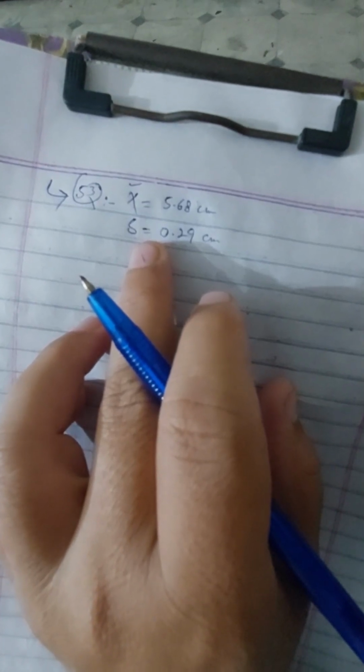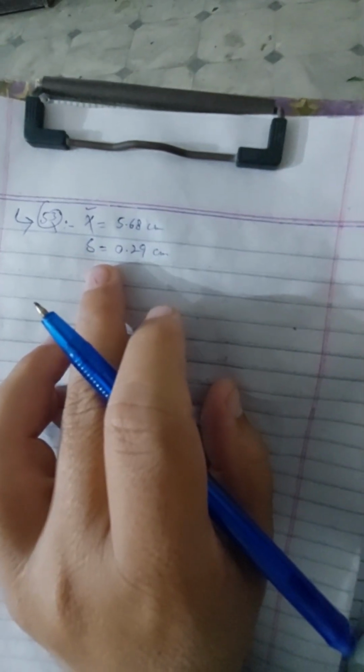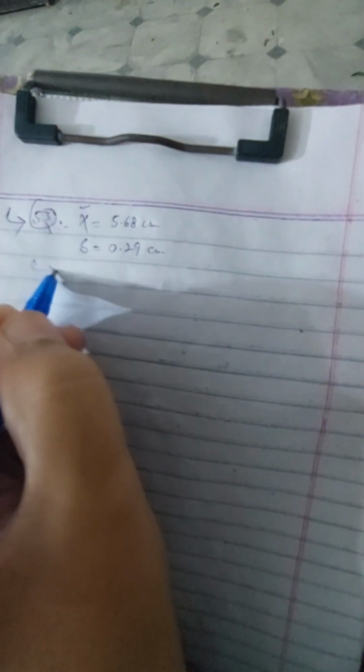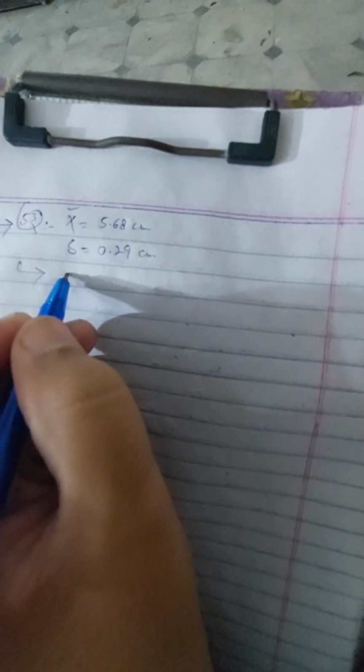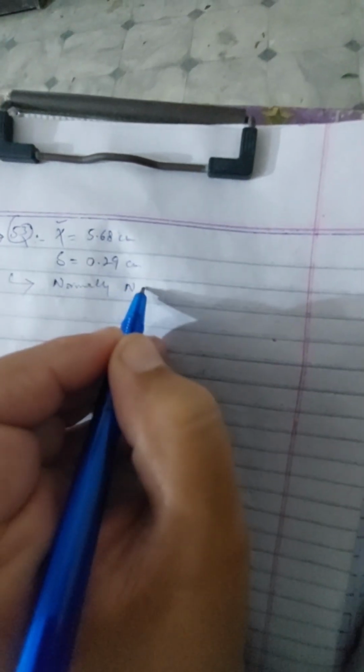Assuming that such measurements are normally distributed, which is a mandatory condition, it means that the sample is from a normal distribution with mean mu and standard deviation.